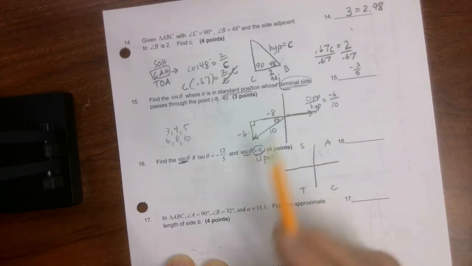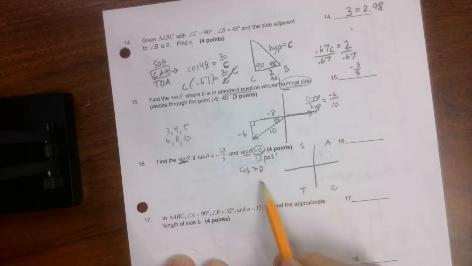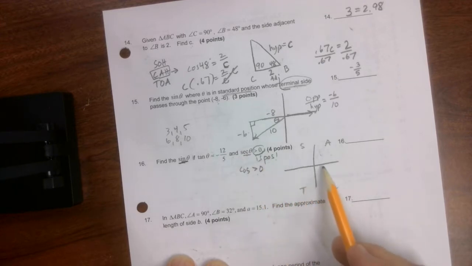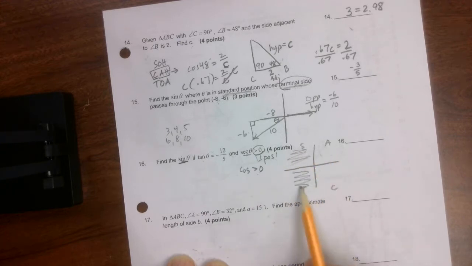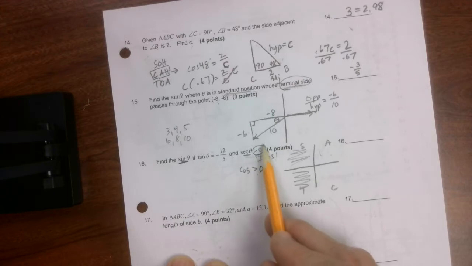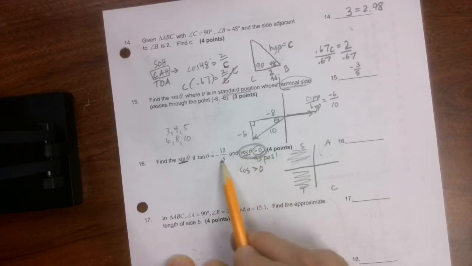But secant is the reciprocal of cosine. So if secant is positive, then cosine has to be positive. So we go to this, we say, okay, where can cosine be positive? Here and here. Not here, not here. So that's part of the clue. This is a huge clue, and I always want my students to start here. Then I go to this one.